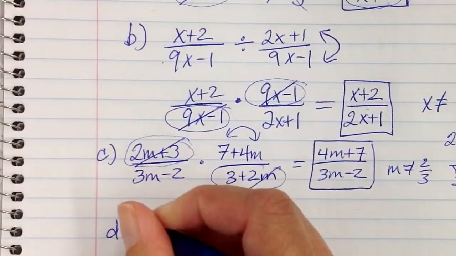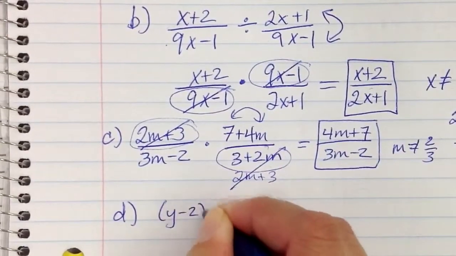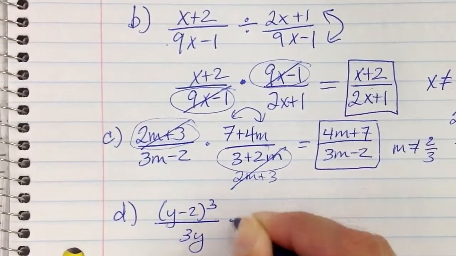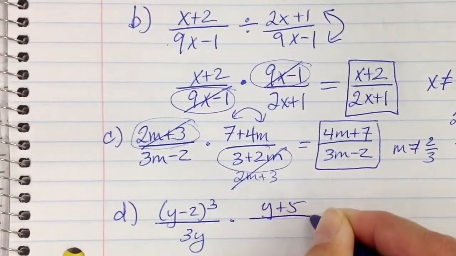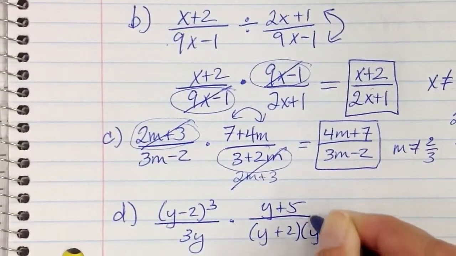Okay, D we need to do y minus 2 cubed over 3y times y plus 5 over y plus 2 times y minus 2.